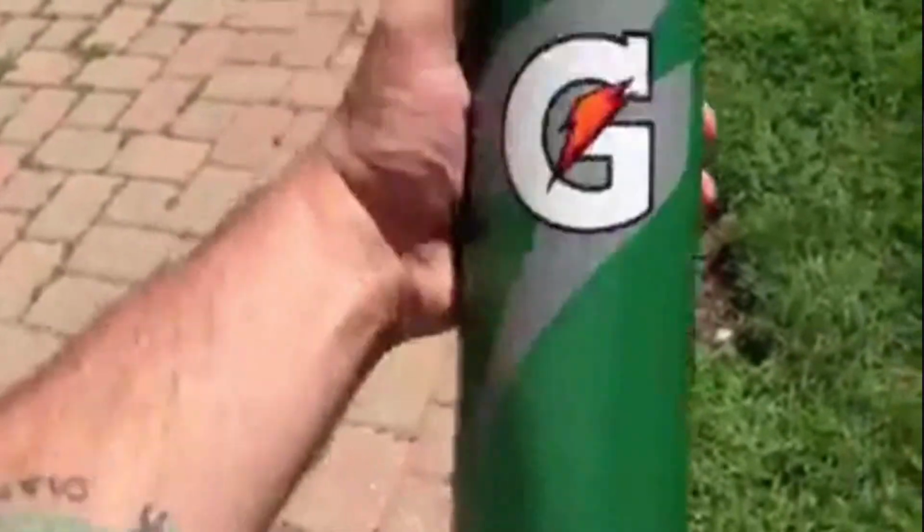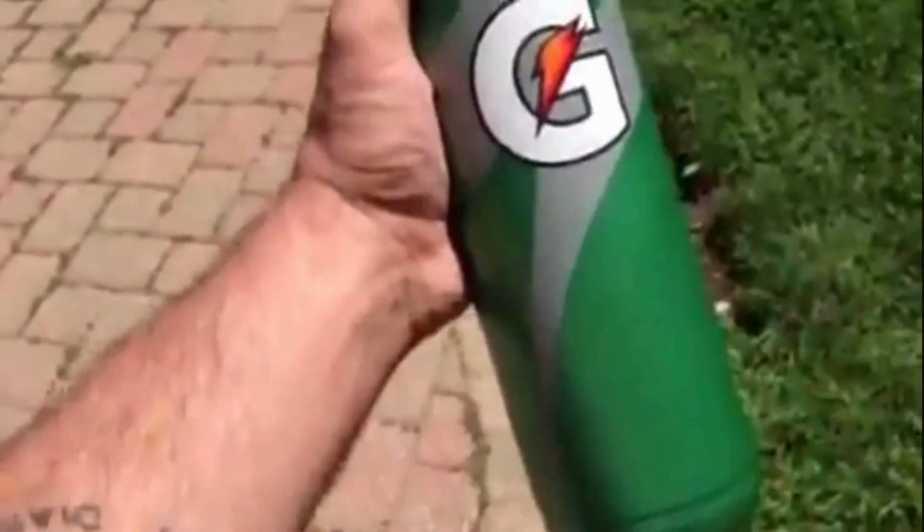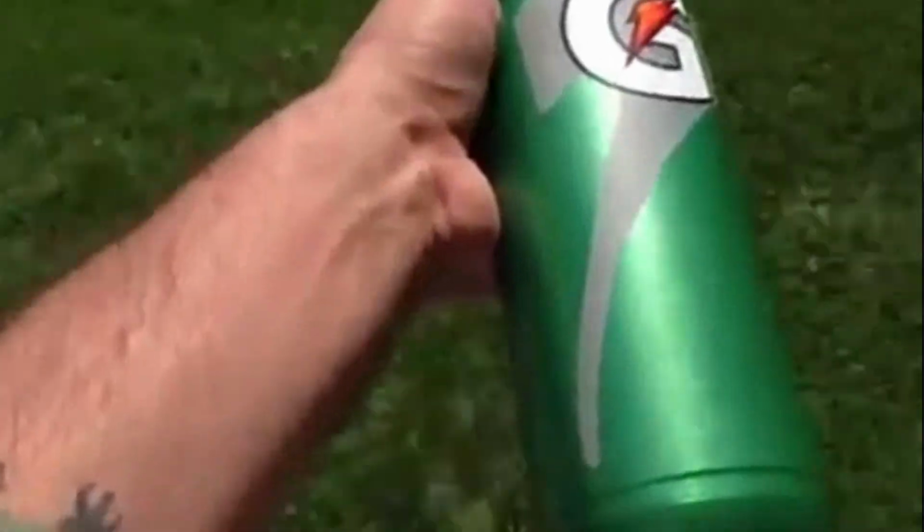All right, check this out. I just filled up my Gatorade water bottle with some ice water, and I walked outside, and it's a pretty hot and humid day. I'm not sure if you guys can see this. Let me set this down in my car here. Let me see if you guys can see this.